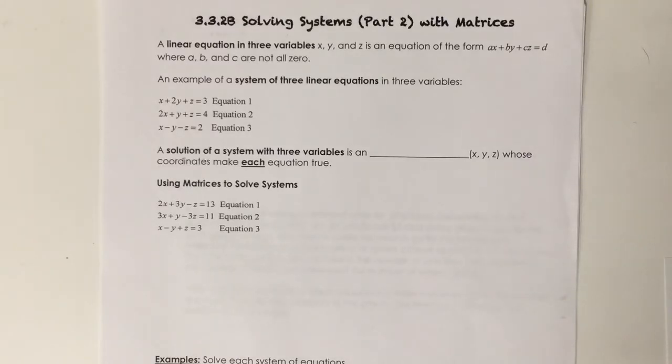This time we're going to solve systems, but we're going to take it up a notch. We're going to do 3 variables and 3 equations rather than 2 variables, 2 equations. And this time I will let you do it on your calculator.